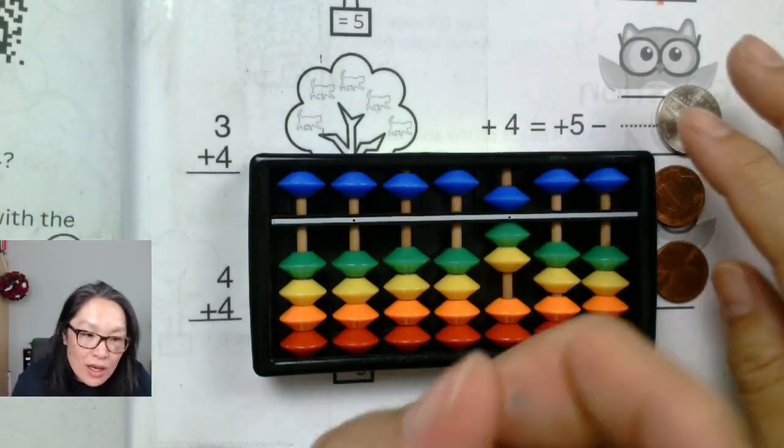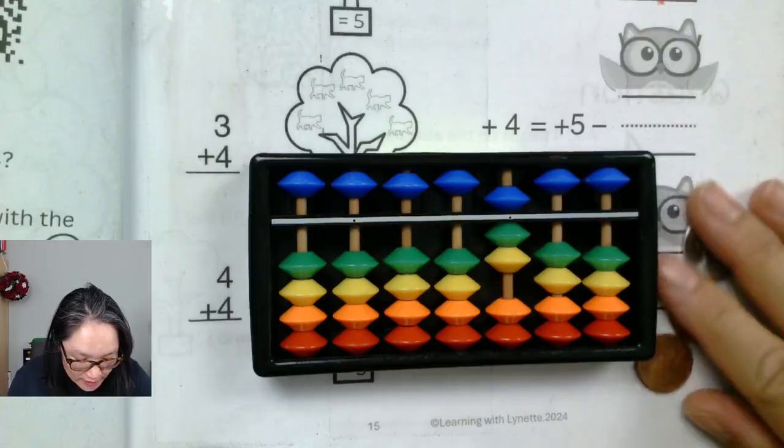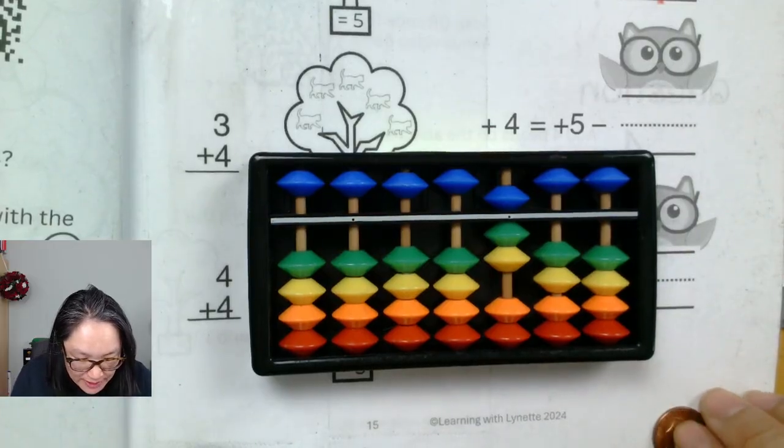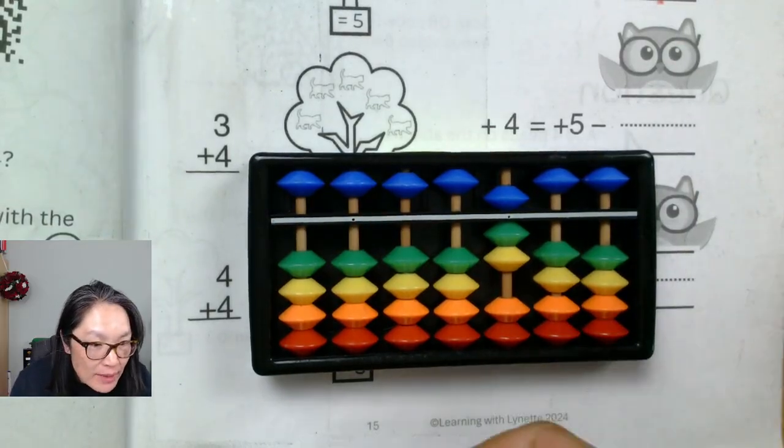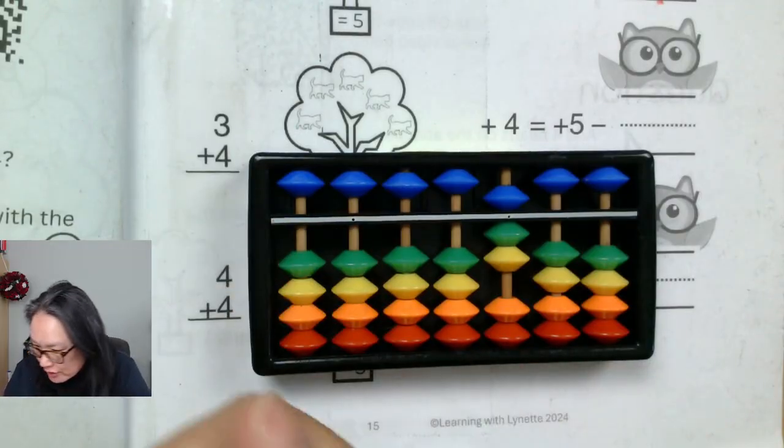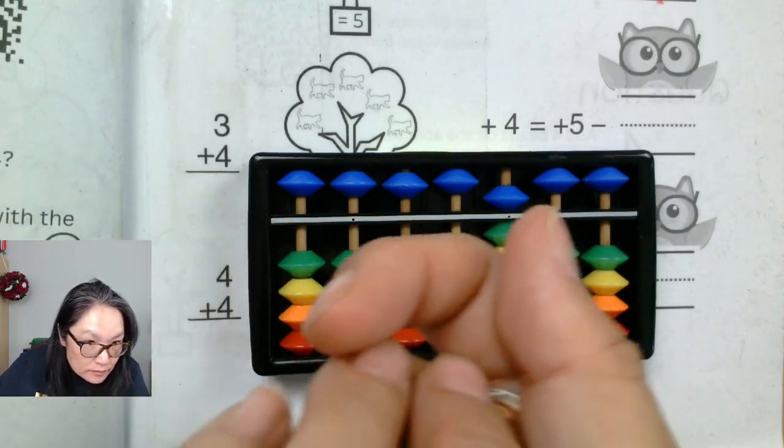Yes, let's do 8 plus 8 first, right? Let's do 8 plus 8 because Mackie, I don't know if Mackie's still here. We'll do 8 plus 8 first. Can we do that first? Thank you for the follow.